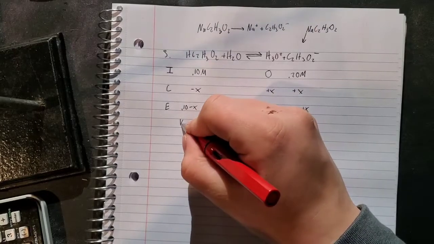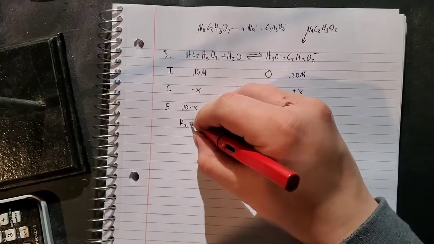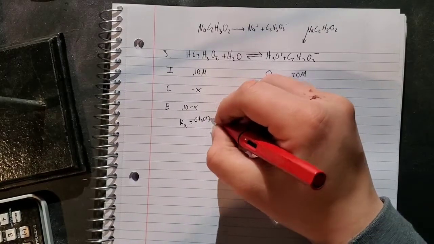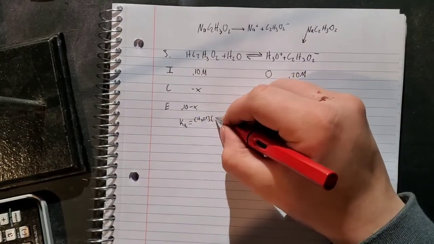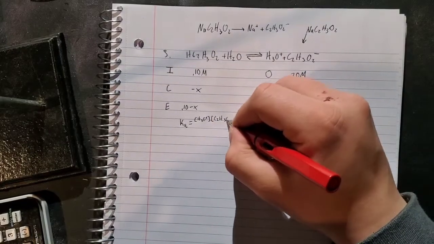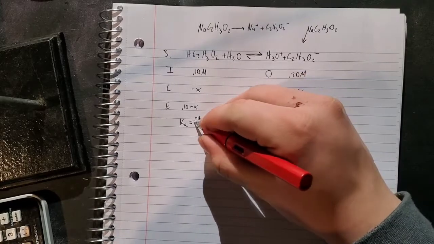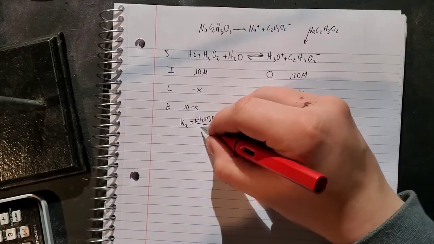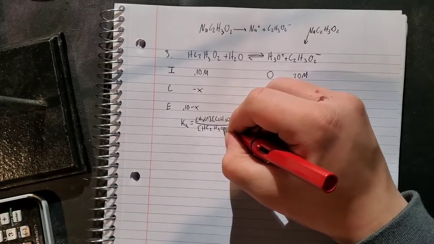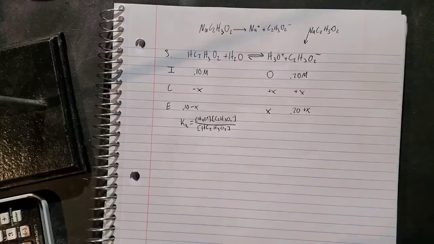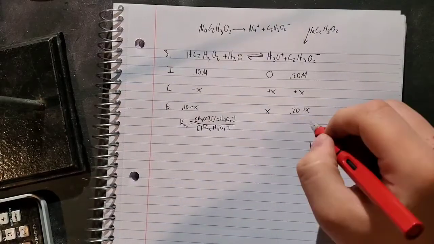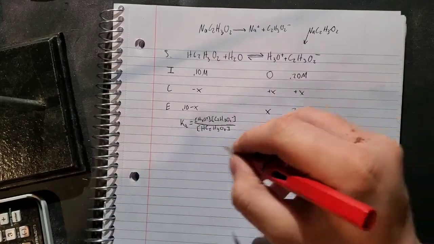Let's go ahead and make an expression for our Ka. Ka is equal to our H3O plus concentration multiplied by our acetate concentration, C2H3O2 minus, over our original acid concentration, which is our HC2H3O2. So let's go ahead and sub in our x's and all the other values.